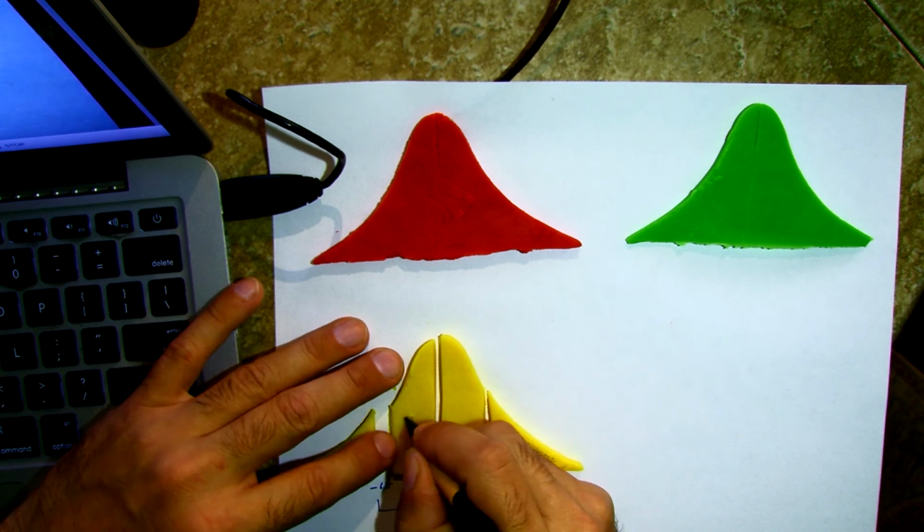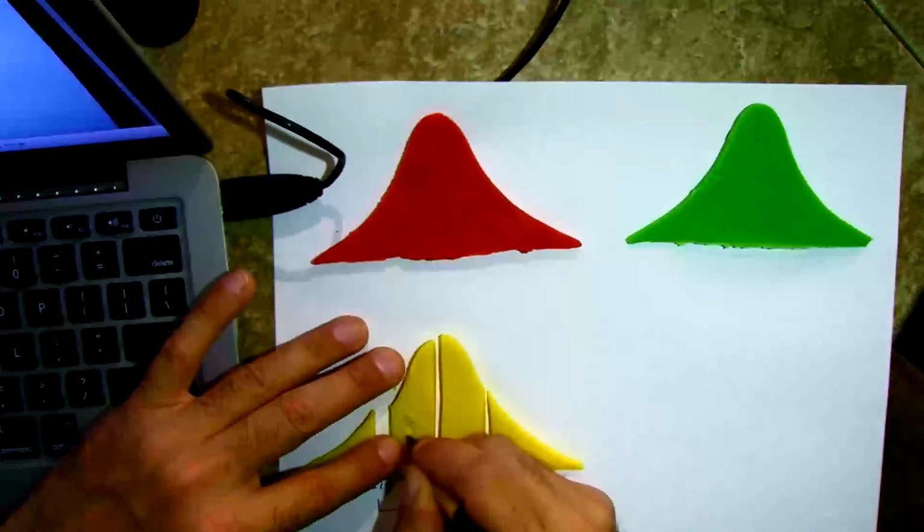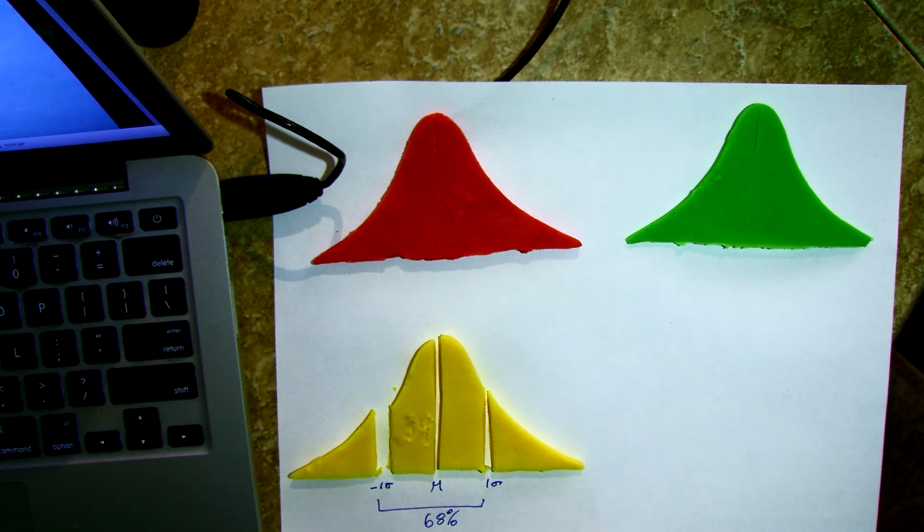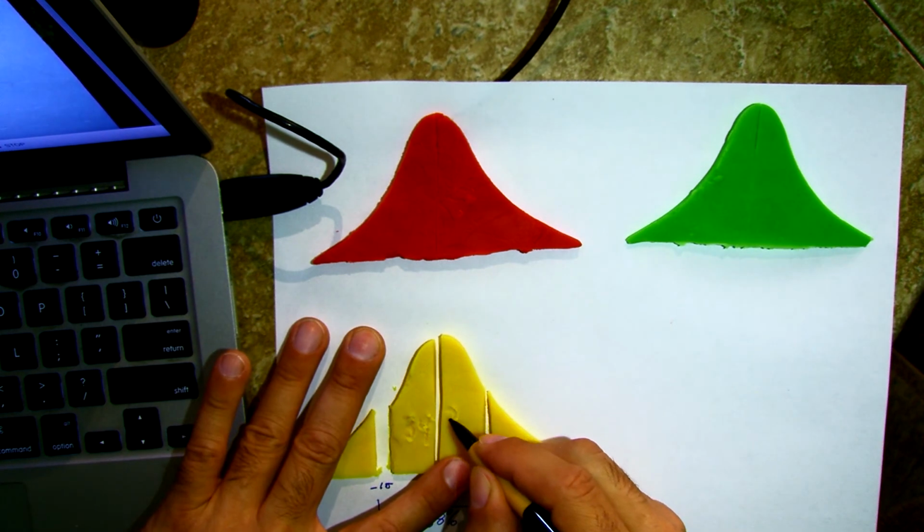Oh, man, you can tell I haven't played in Play-Doh very much lately. All right, you can see that as 34, maybe. All right, we'll try it.